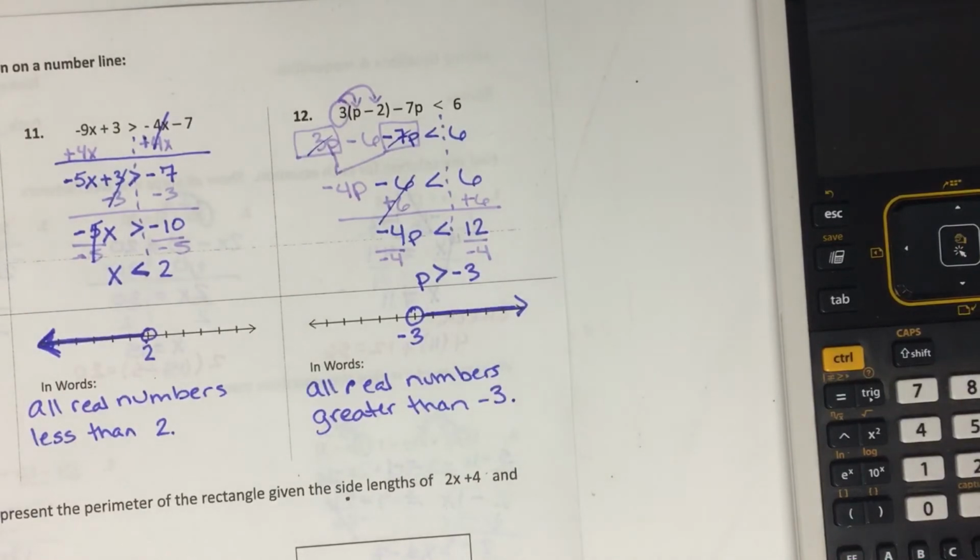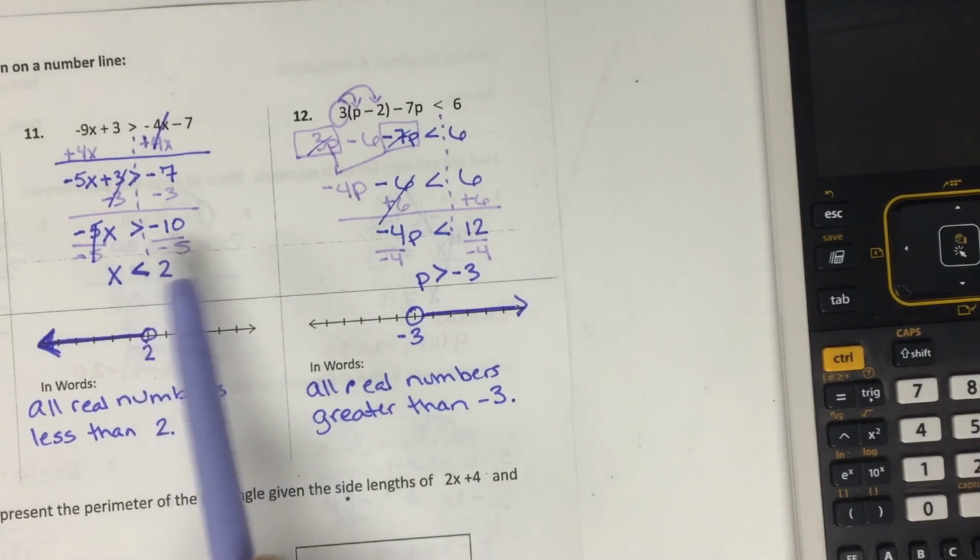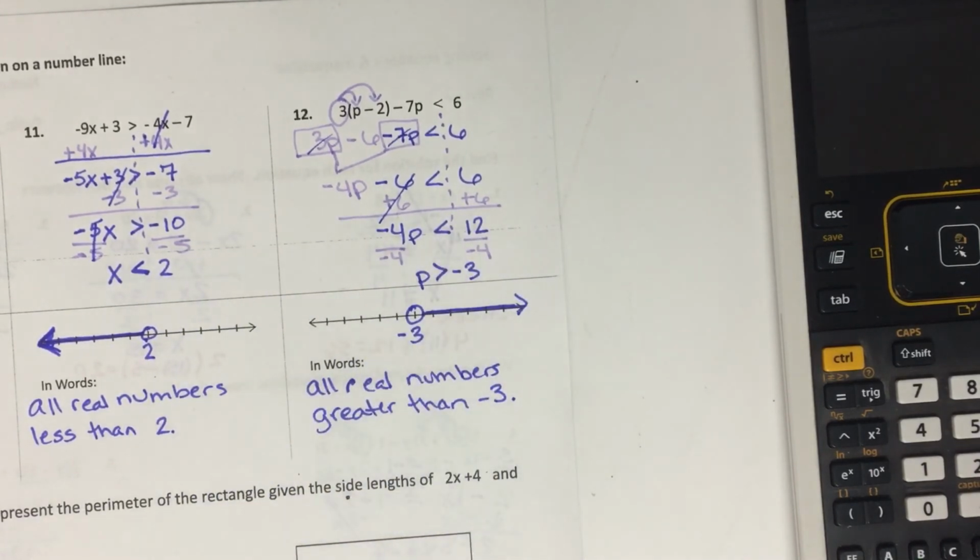I hope that helps. The process for solving an inequality is the exact same as solving an equation. The only difference is, if you divide by a negative, you reverse the symbol. All right, good luck on tomorrow's test.